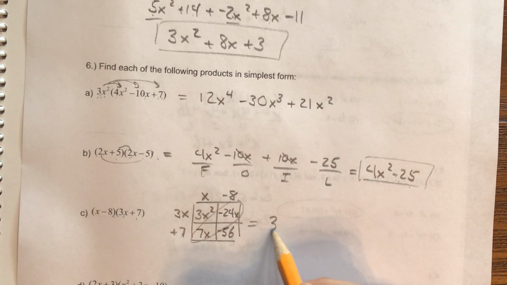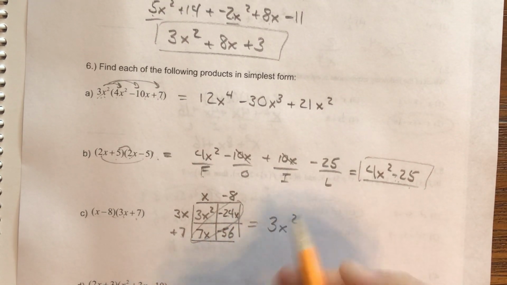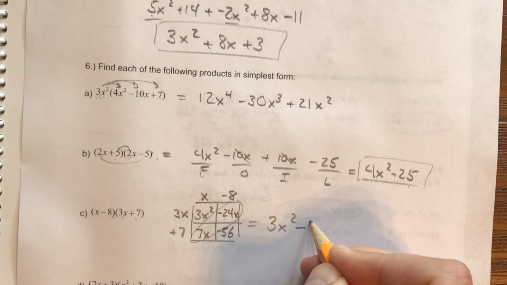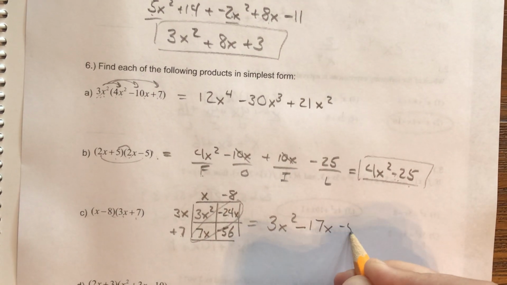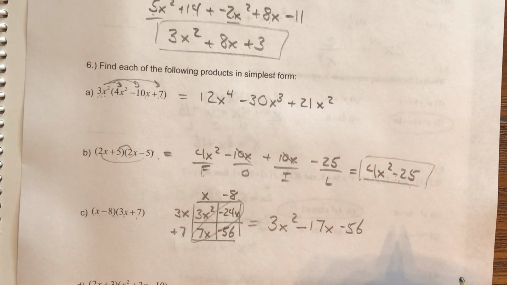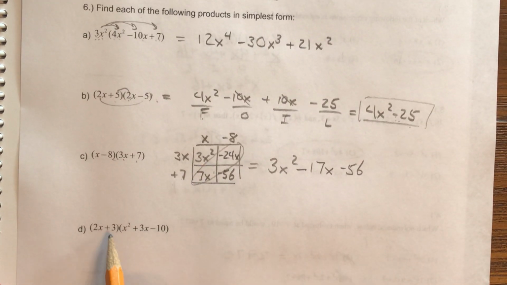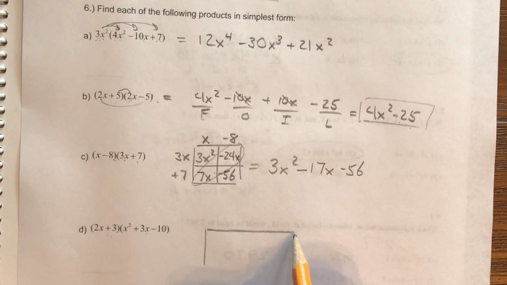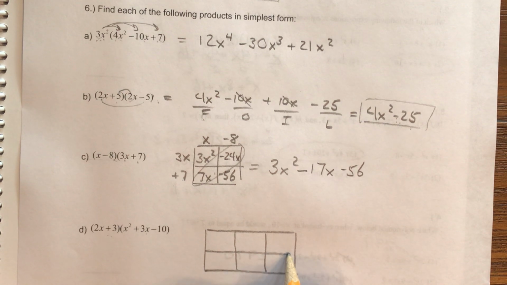So what do you end up with? 3x squared. Negative 24 plus 7, what does that give you? If you're not sure, use your calculator. I got to think about this myself. Negative, I'm going to say 17. Yeah, 17x. And I still got this minus 56. So if you FOILed, you should get the same answer. Good thing I showed you the box, because when you get here, you got to do the box, I think. I don't know. You could double distribute. Maybe your teacher showed you that, but I find the box method the easiest way to organize this and get the right answer. And that's what we want, the right answer.